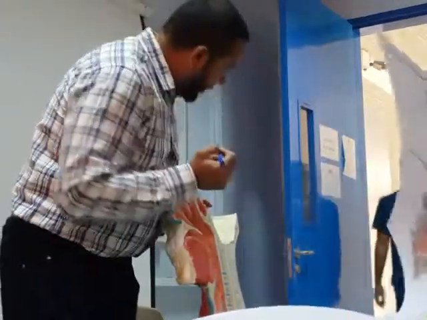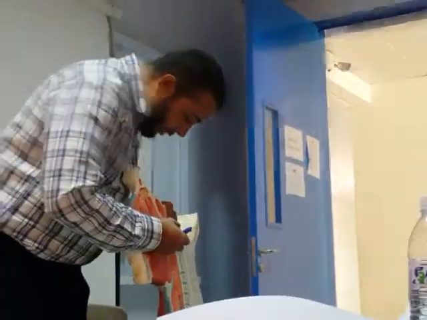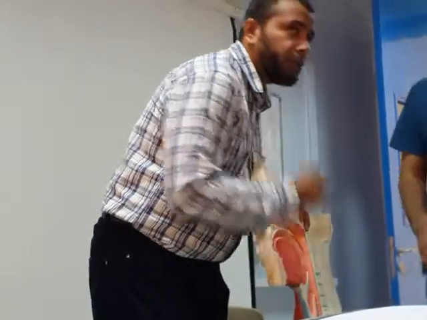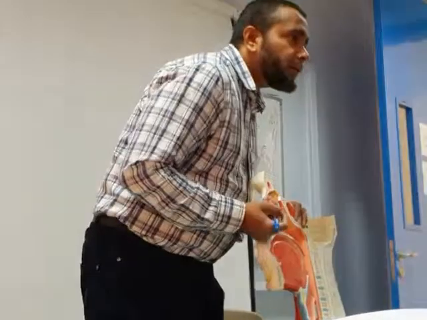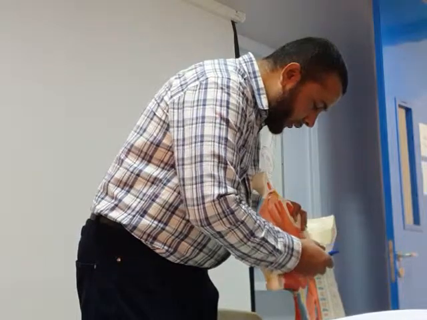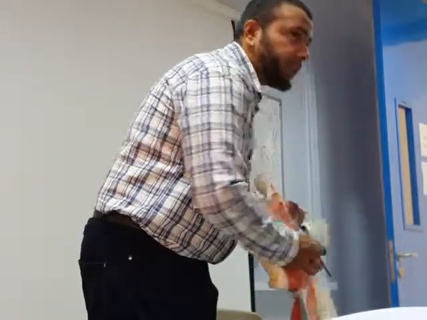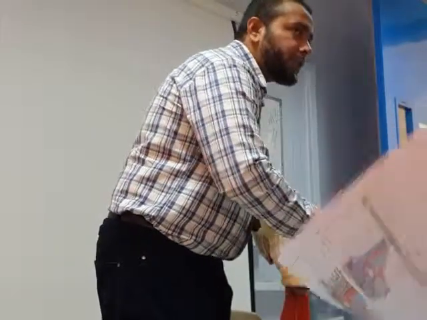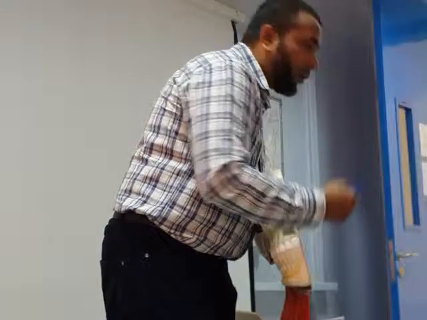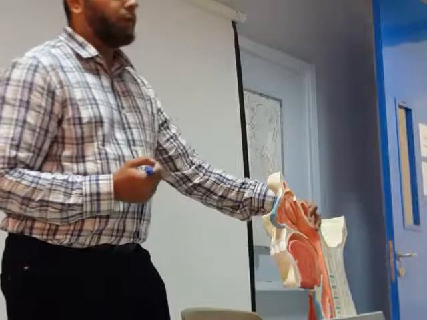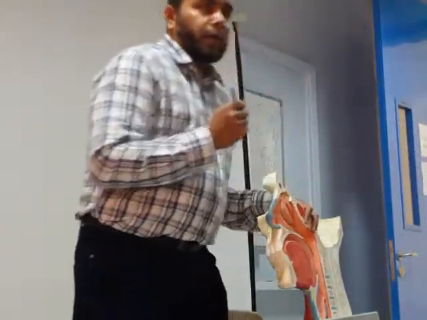There is an elevation extending vertically downwards from the auditory tube. This is called the pharyngeal fold. Can you see this fold? If you are close enough, you can see all these things. This elevation running vertically downwards from the auditory tube is called the salpingopharyngeal elevation or fold. This is because of a muscle. Which muscle?